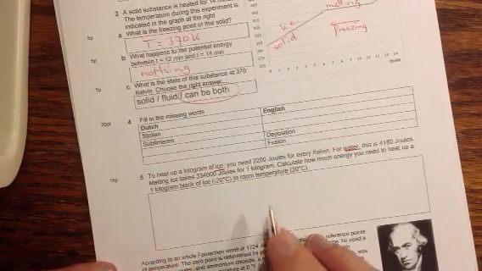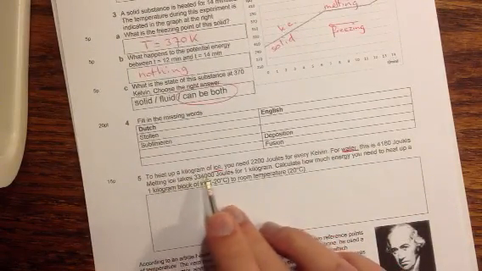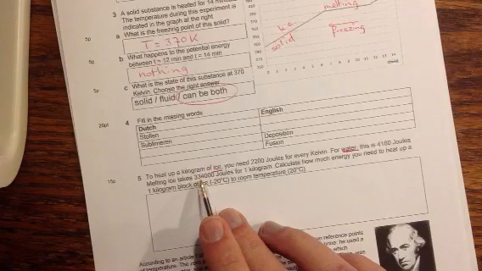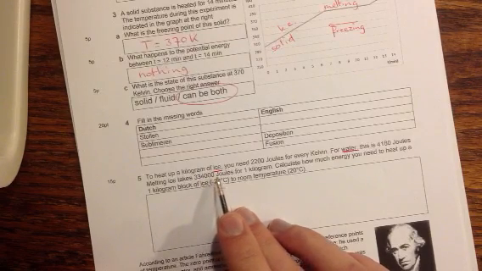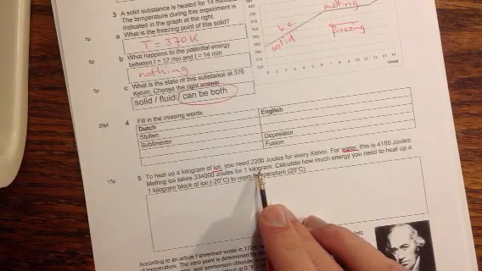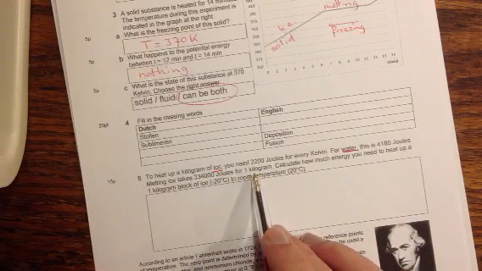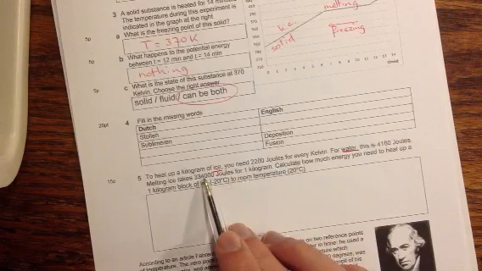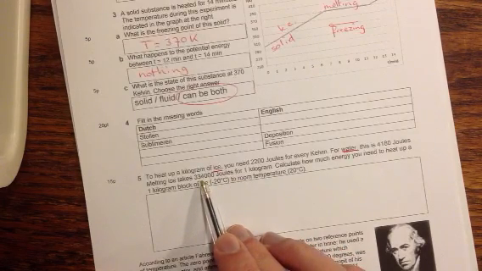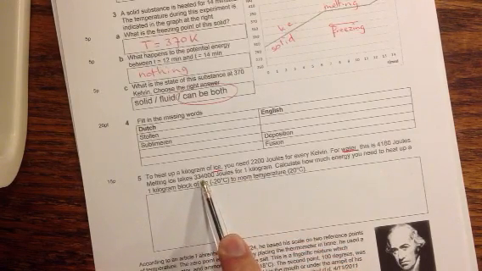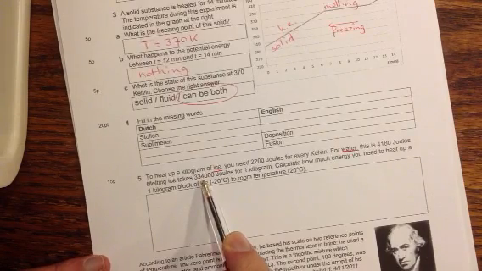Okay, melting ice takes 334,000 joules for 1 kilogram. We were talking about a kilogram, so that means for every kilogram this number. If I had to melt 2 kilograms, I need twice this amount of energy.